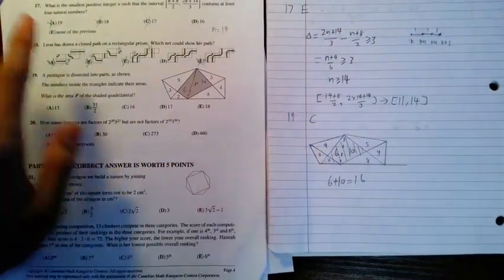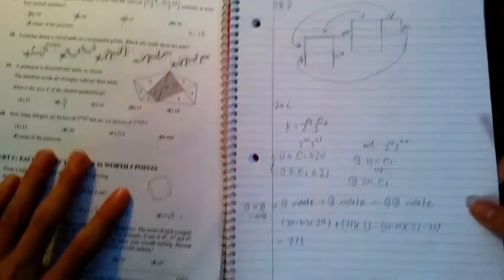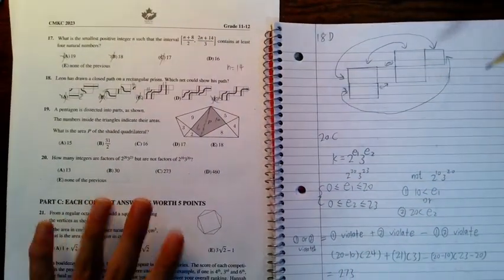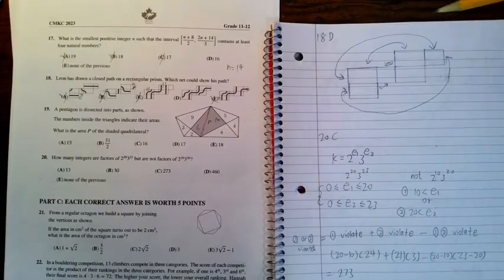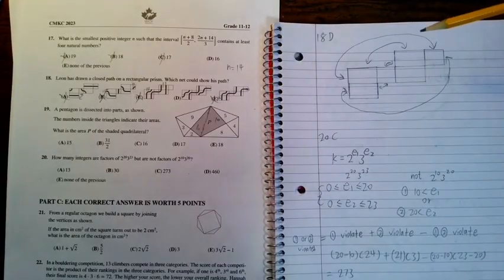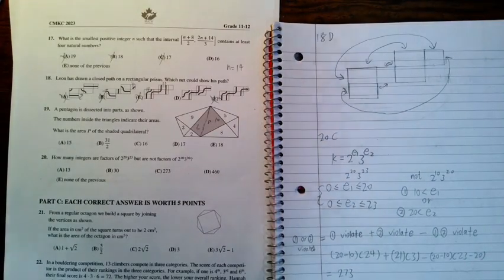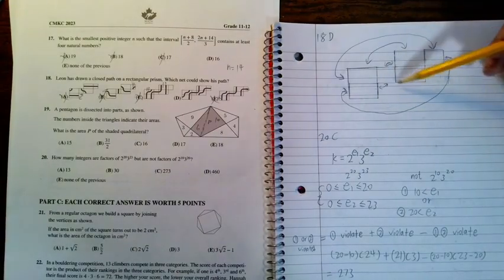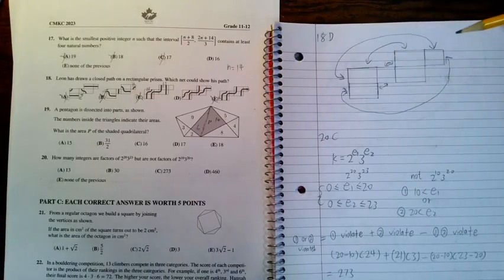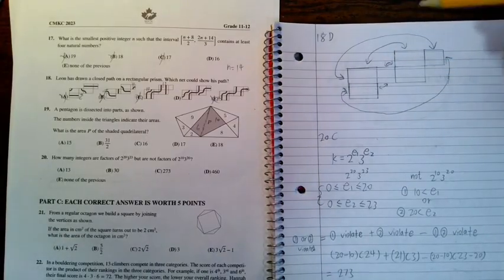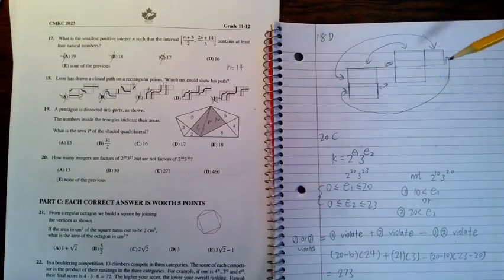And question 18. We need to know which edge corresponds to each edge, and this tests your imagination skill. So I drew a bunch of arrows to help you understand which edges are together and how they interact with each other. Hopefully that helps a little bit.